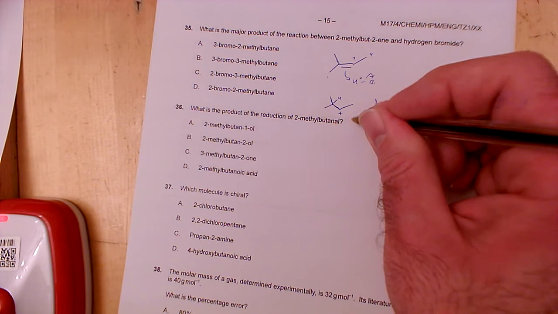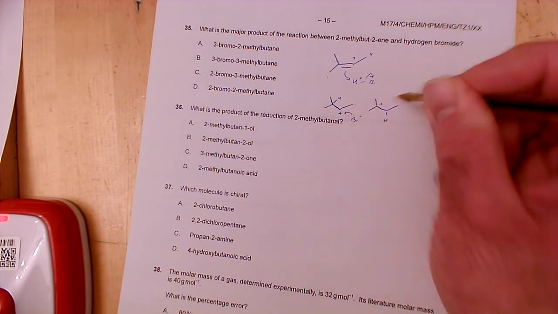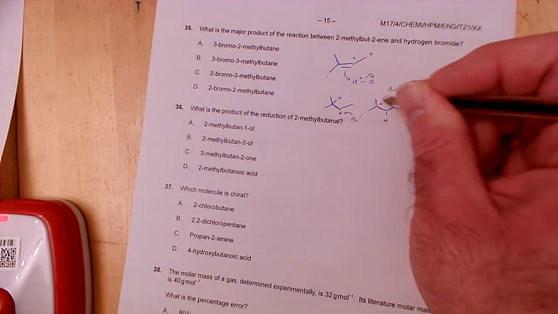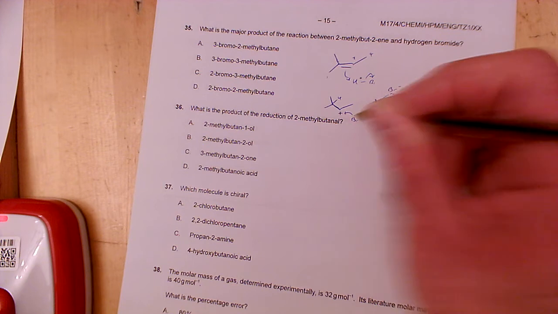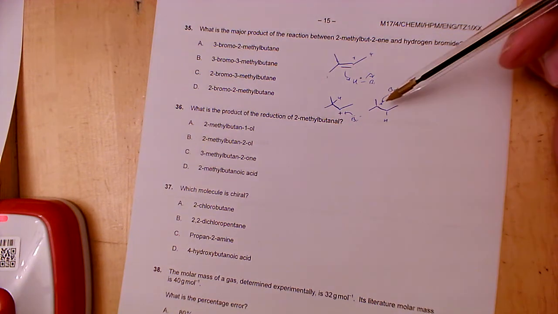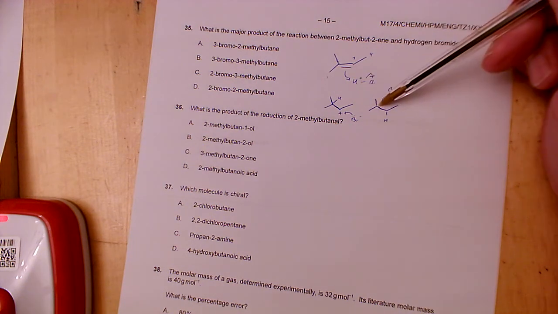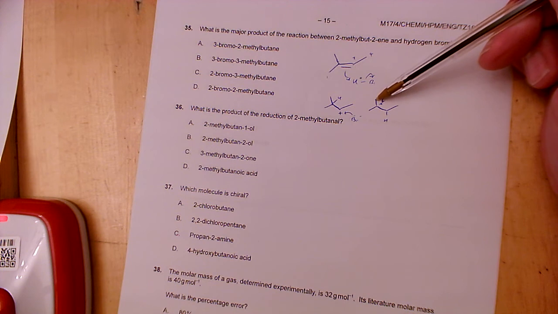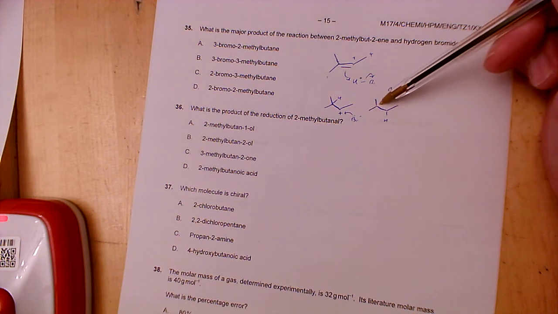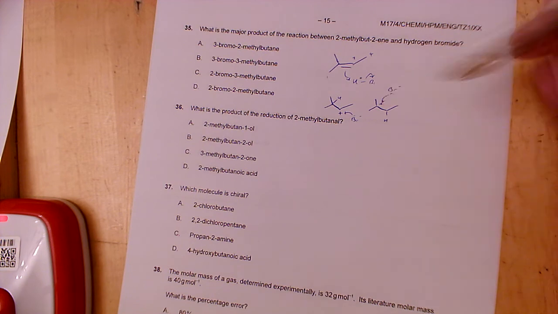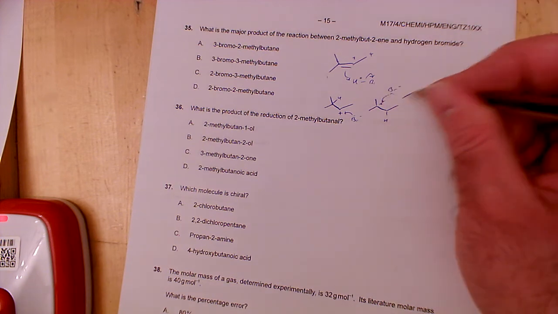So there's our hydrogen, and then of course the bromide would come in and react with the carbocation. Let's put some lone pair. So which one's the most stable carbocation? Well, it's this one, because more alkyl groups, this one's got 1, 2, 3 carbons attached to it, and they can donate electron density towards it and stabilize it. So the more substituted carbocation is more stable, and therefore this is going to be the major product.